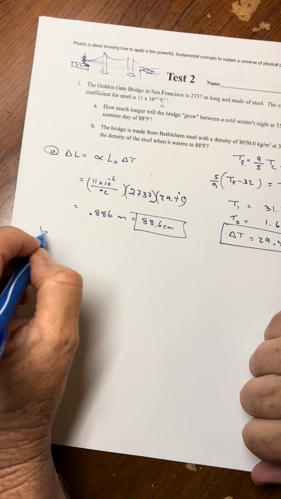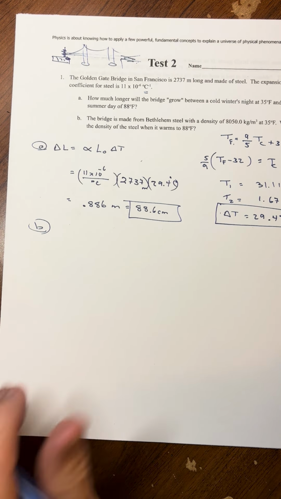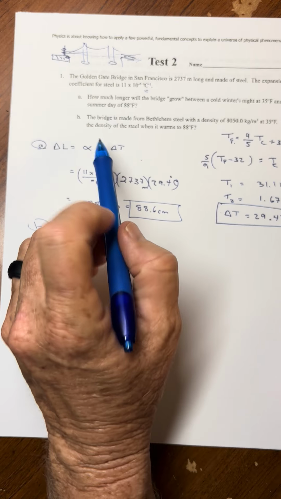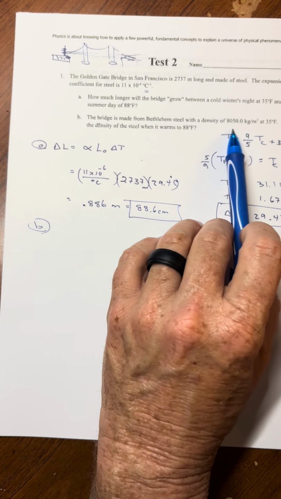Anyways, I digress. Let's get back to the test here. All right, so number 2 has to do with the volume. And so here it says the bridge is again made out of steel. It's actually Bethlehem steel, which has this density.